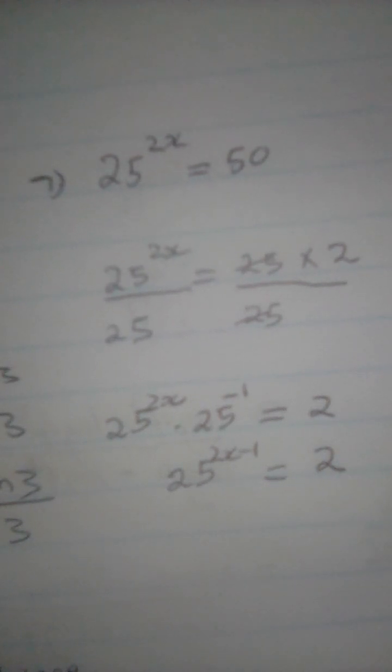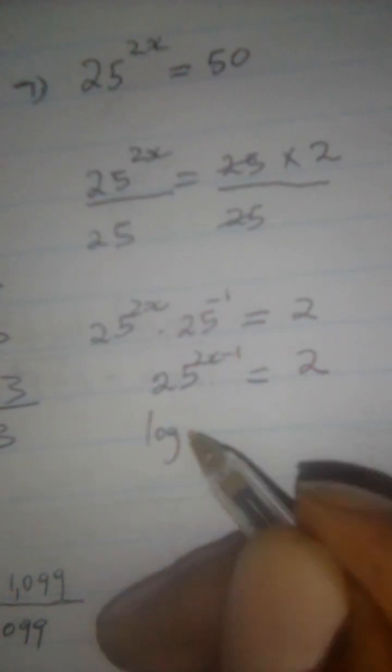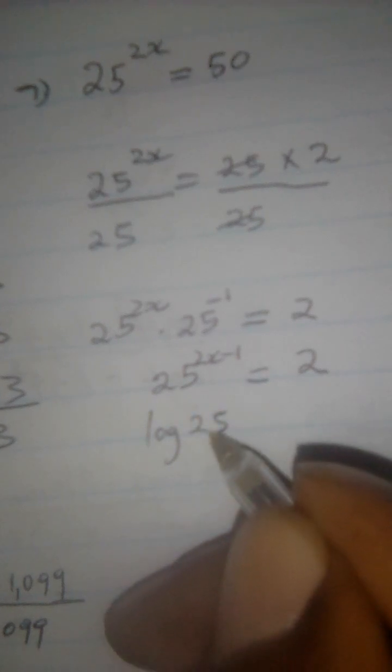Now, the next step, we're just going to take the logarithm of both sides. So, log 25 raised to 2x minus 1 is equal to log 2.